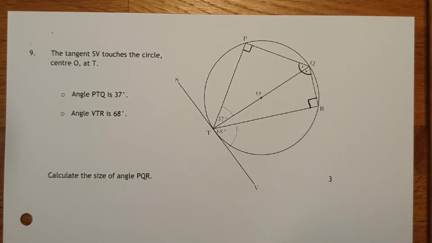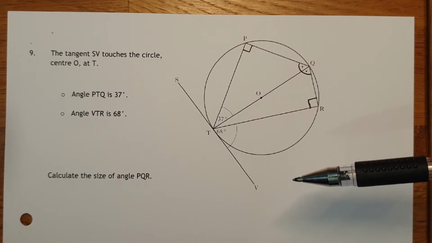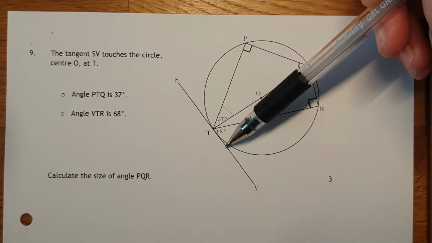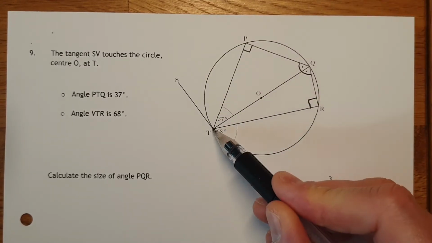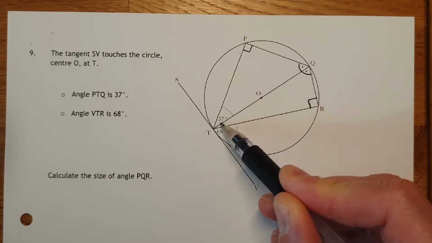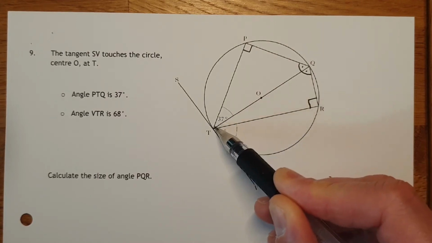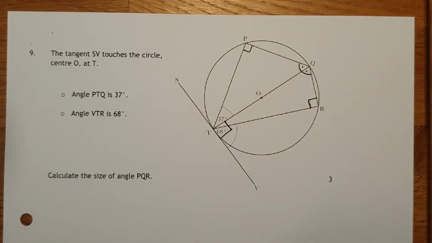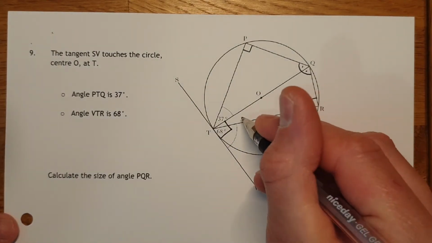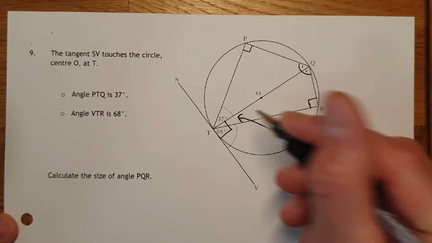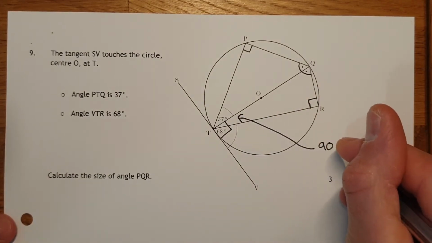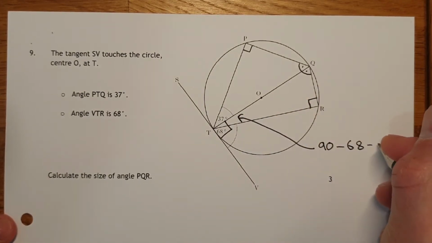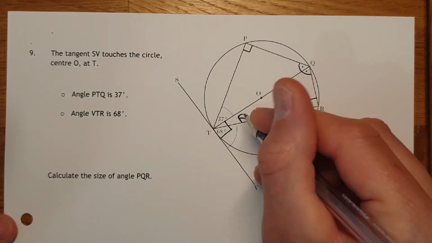Now, one other thing is, it tells us that we've got a tangent, SV, so this line here is a tangent, touches the circle at T, and this is a radius here. So a radius and a tangent meet at 90 degrees, so this angle here has to be 90 degrees. Now to work out this angle here first, that is just 90 subtract 68, and that's 22 degrees.